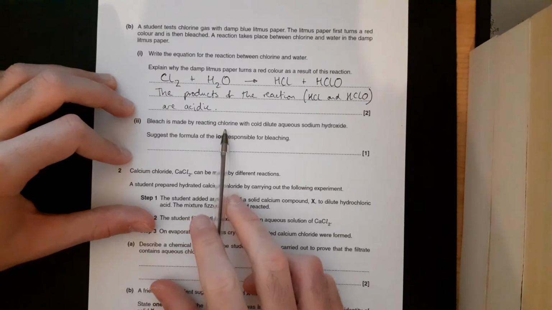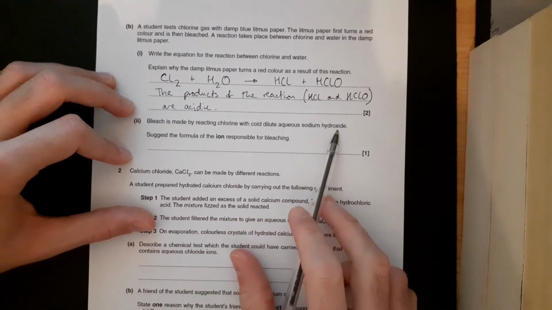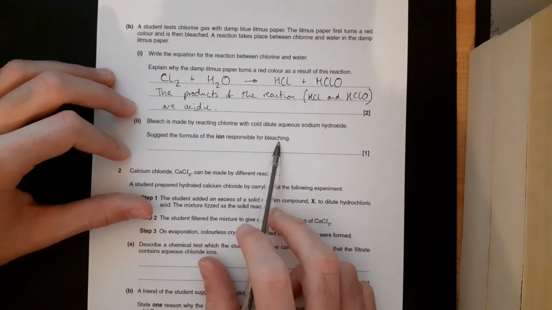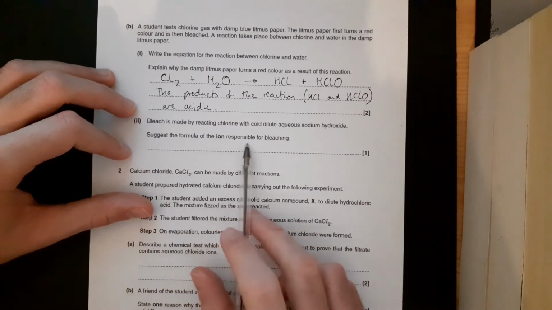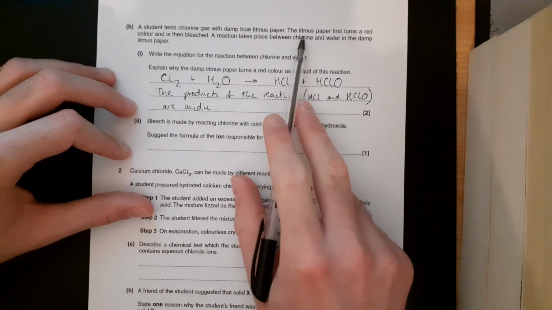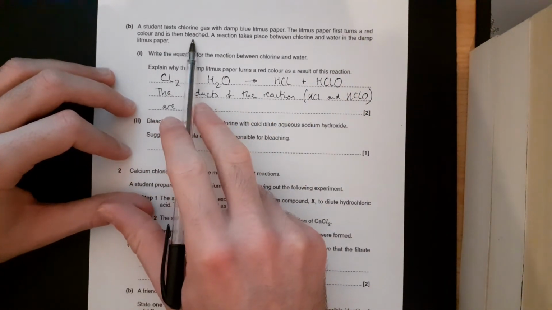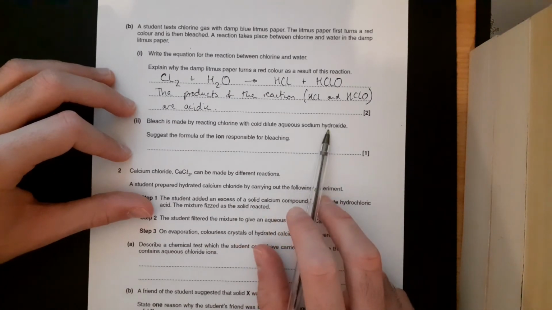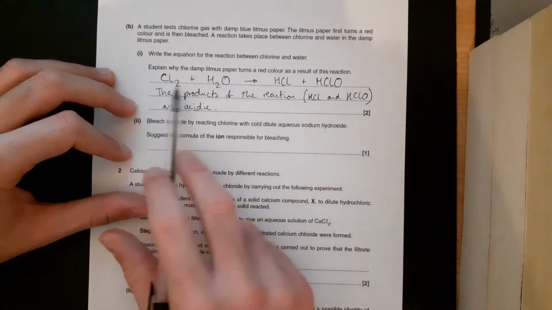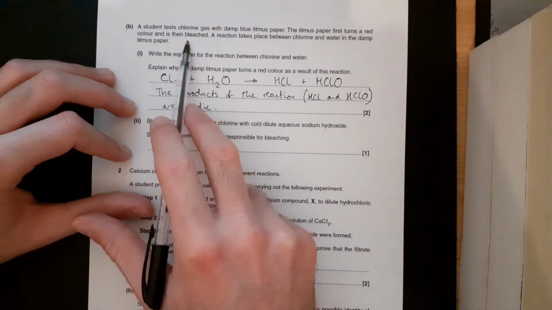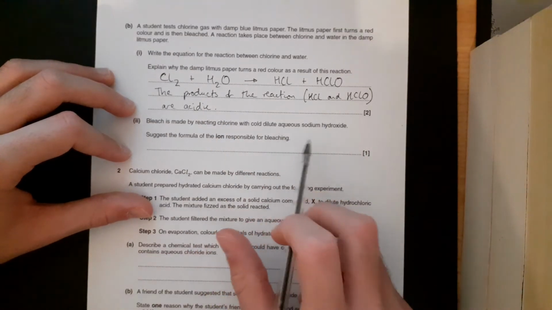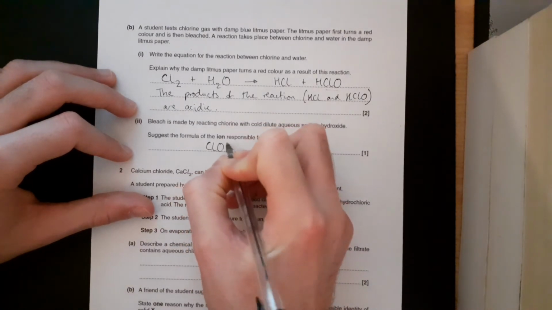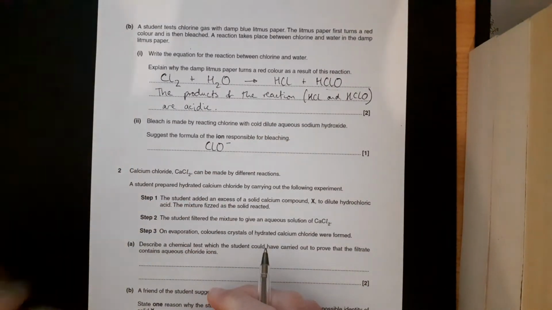Bleach is made by reacting chlorine with cold dilute aqueous sodium hydroxide. It's just a form of the ion responsible for bleaching. So this actually goes back to this question as well, because if you notice here, the litmus paper turns red and is then bleached. So whatever ion has come from the reaction with sodium hydroxide must also be an ion that was made in this reaction, because we ended up with bleaching in this reaction. So what ion is it going to be? The one that causes the bleaching is the ClO minus from here. That's your ion that actually gives you the bleaching.